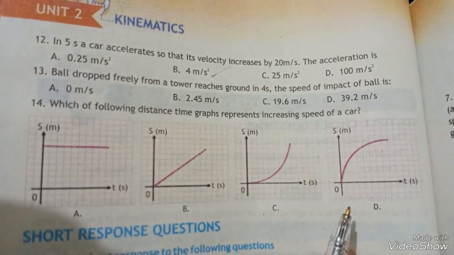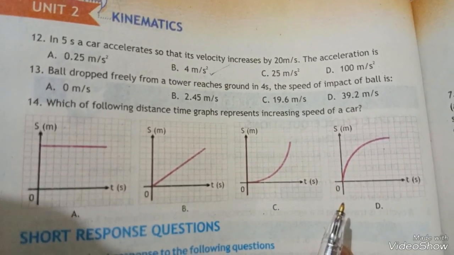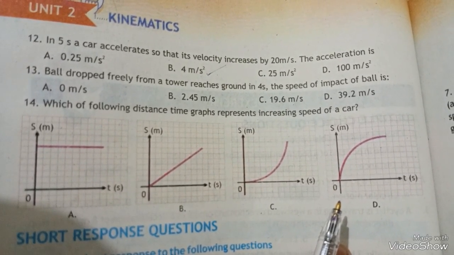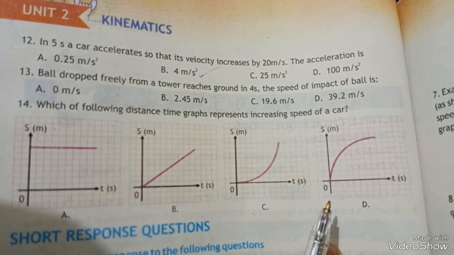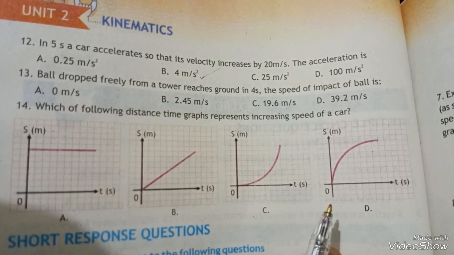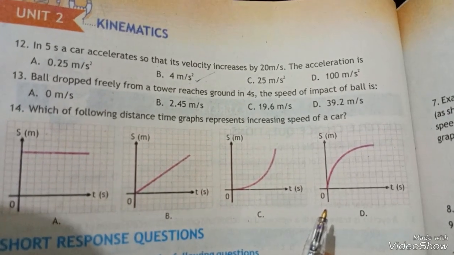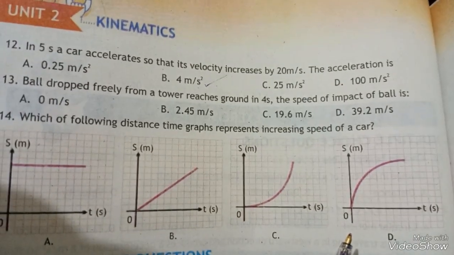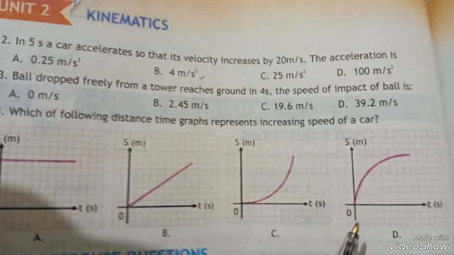Question number 13. A ball dropped freely from a tower reaches the ground in 4 seconds. The speed of impact of the ball is, okay, here we have to calculate the speed, but we are only given the time.